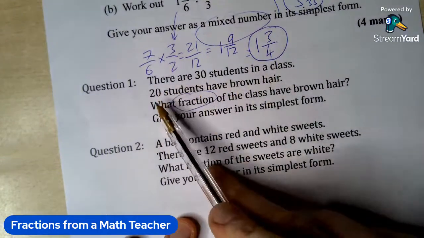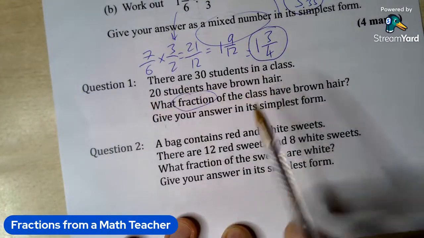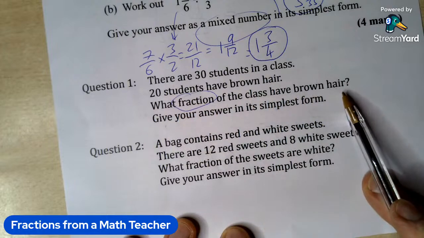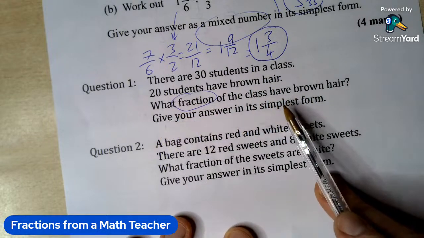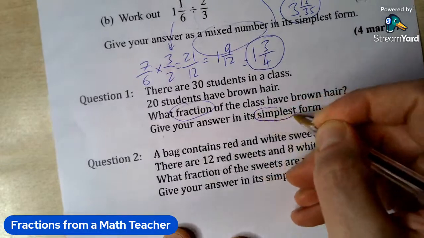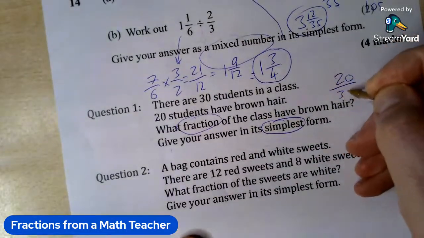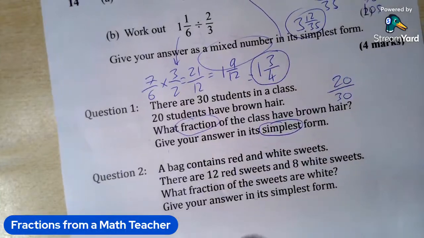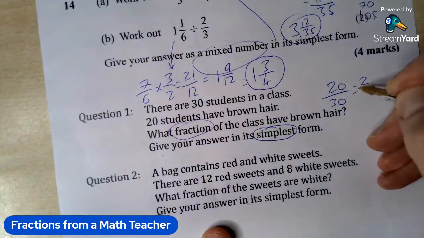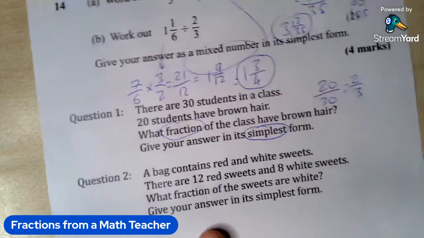There are 30 students in a class. 20 students have brown hair. What fraction of the class have brown hair? Give your answer in its simplest form. Really important, the simplest form. You may get a mark if you put 20/30. However, simplest form, that'll then go to 2/3. So 2 in every 3 people.